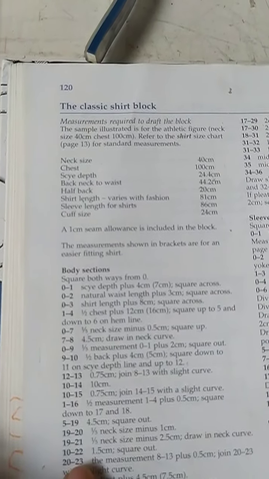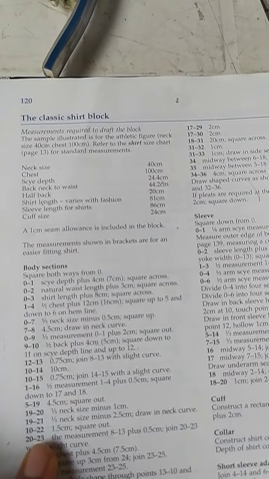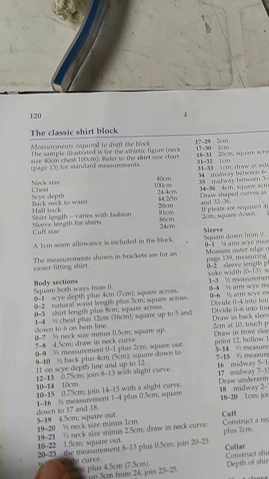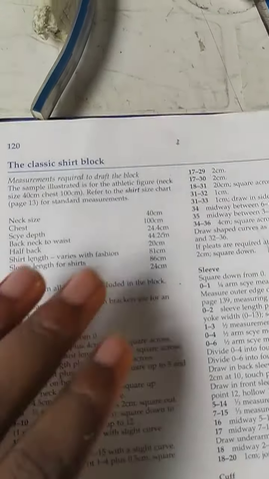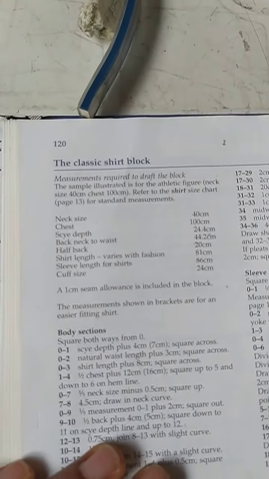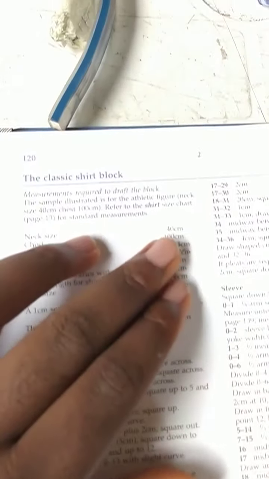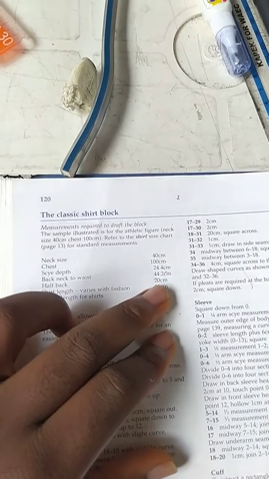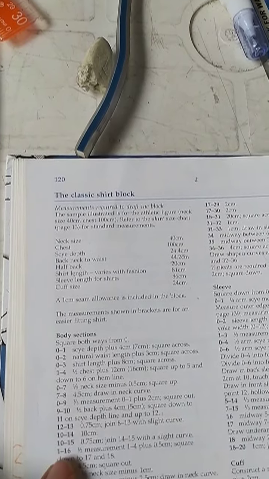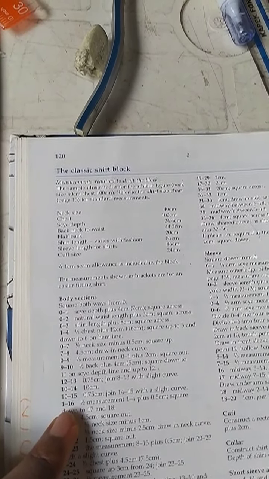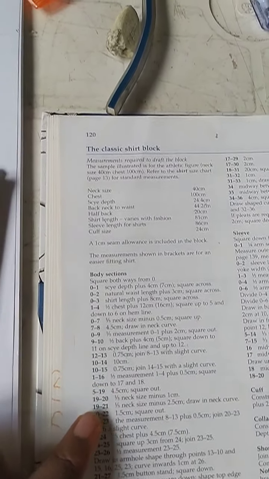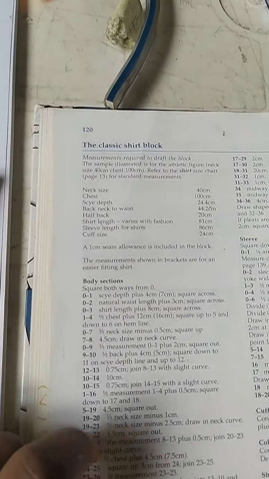I'm sorry, 20 plus 4 is 24. So in half scale, 24 divided by 2 is 12. So from 9 to 10 is 12 centimeter.